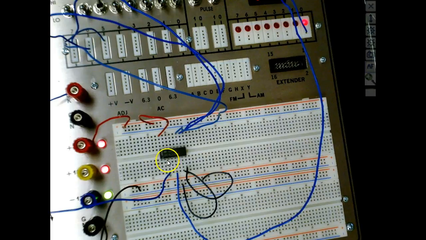So what we have here is my select inputs. They're coming down from my switches. So right now, here's my function generator coming in right here, my clock input, and I've got it hooked up to pin 3. What input is pin 3?